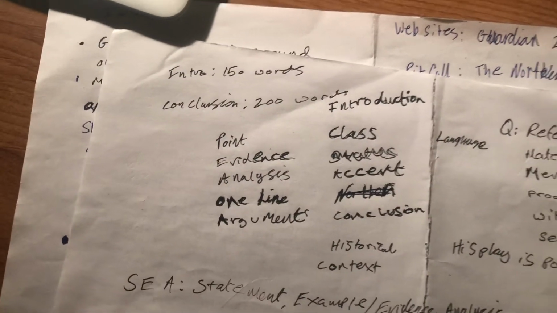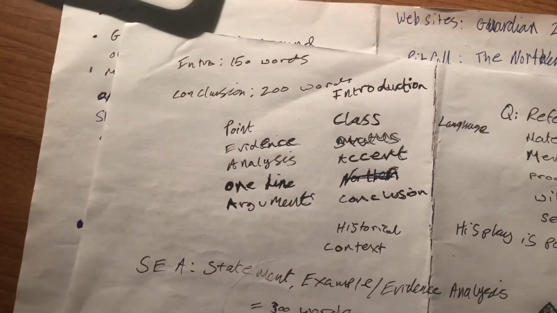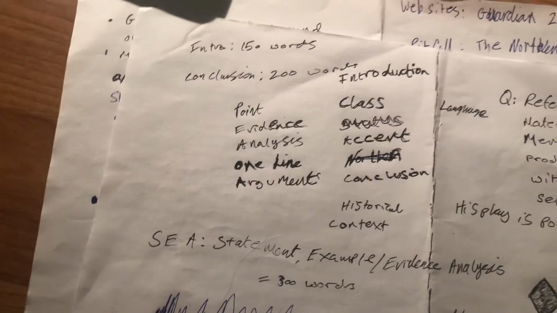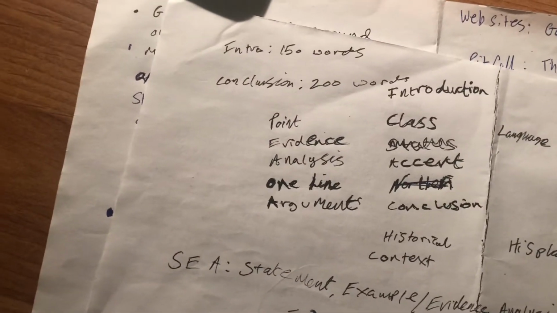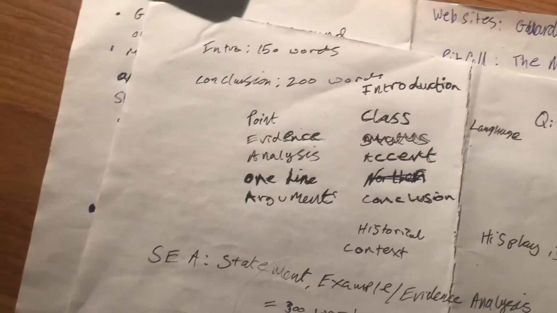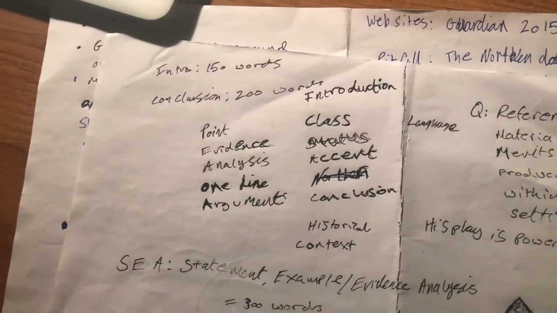But I want the introduction to be 150 words and the conclusion roughly 200 words, or slightly under. I don't want to waffle with the introduction or conclusion. I just want to get straight to it. I just want to let you guys know, the introduction and then my final thoughts on it, that's not the main meat and potatoes of the essay.